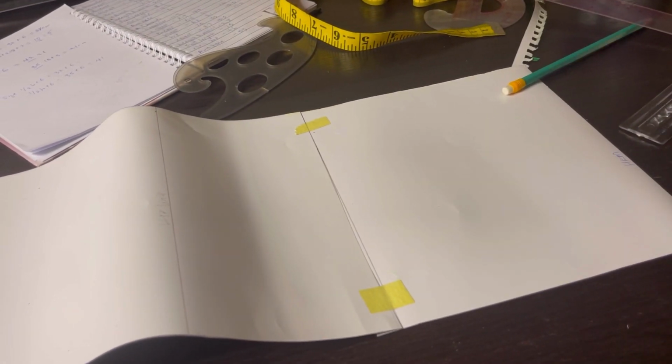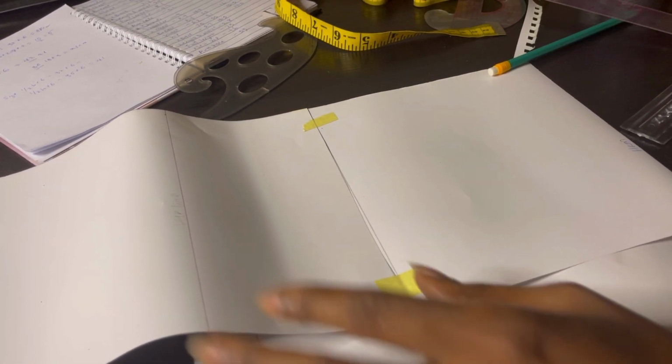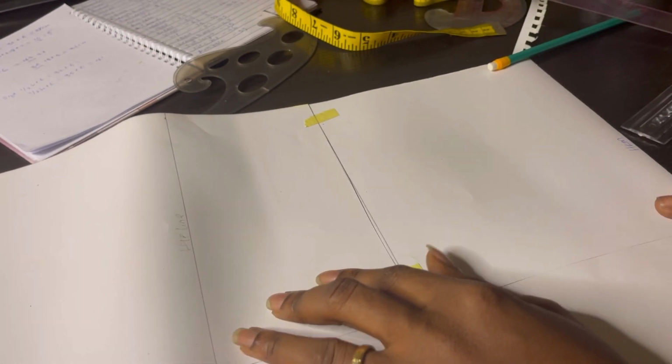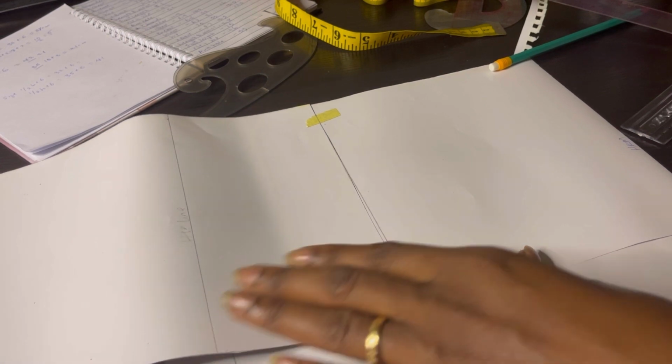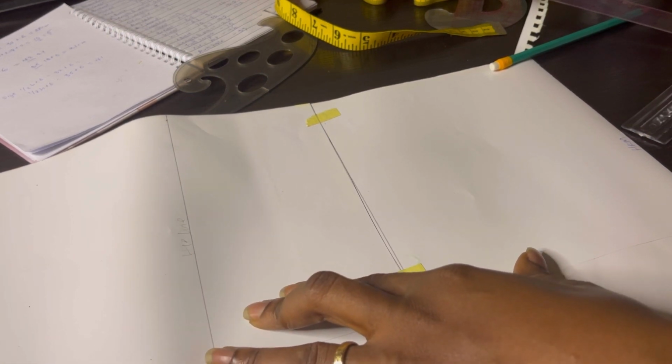So here at the side too, I'll add pepper to the hip. Tape it down.